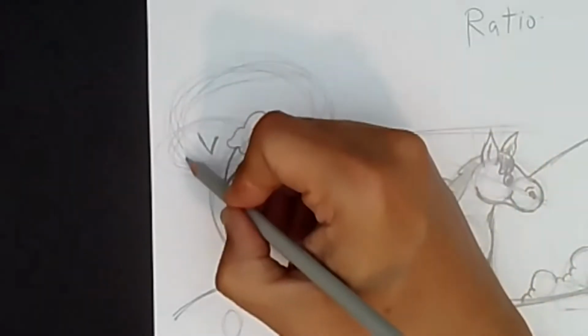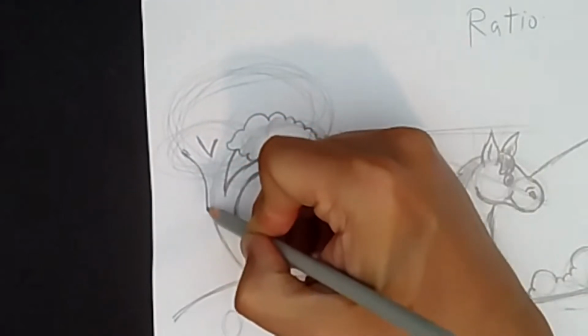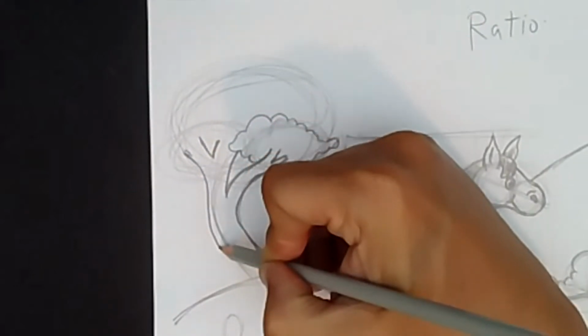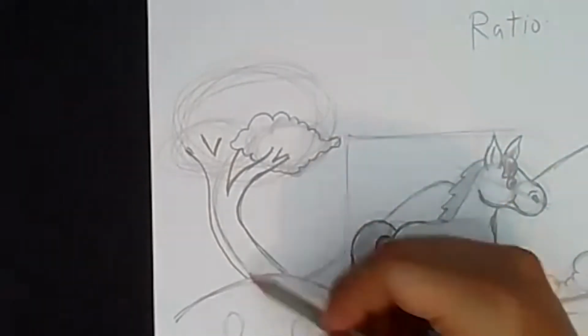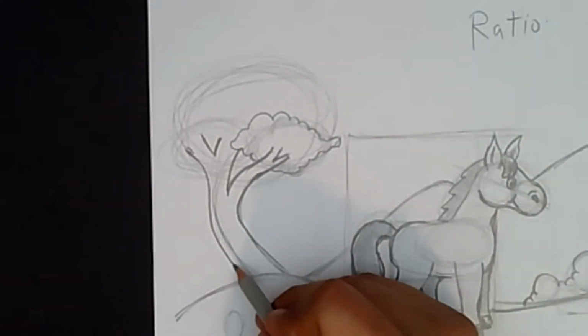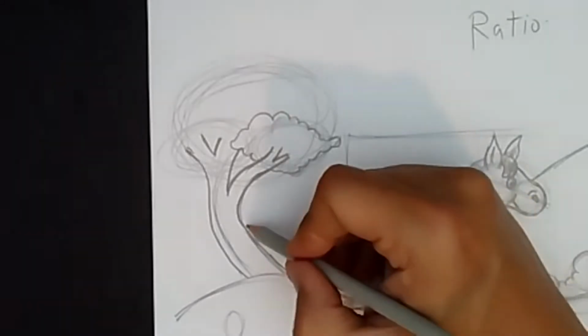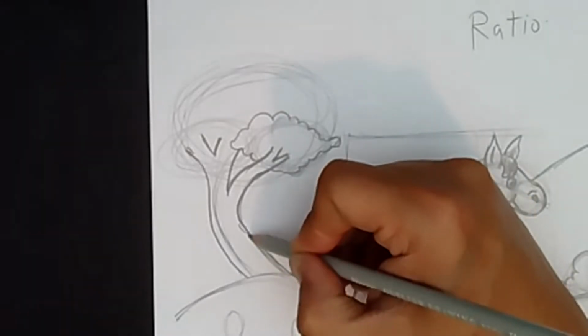All right, here we go. All right, and I'm going a little bit wider. As it comes down, it actually got wider. So it needs to taper.